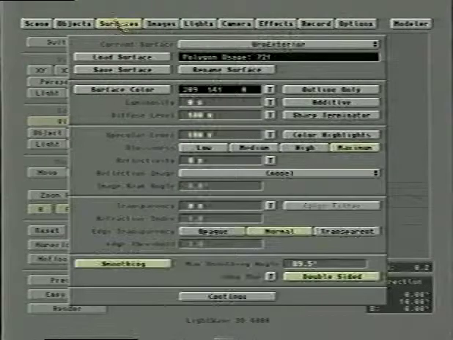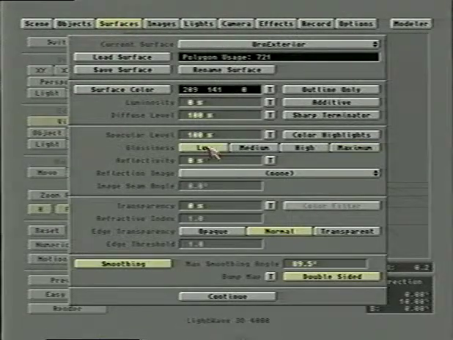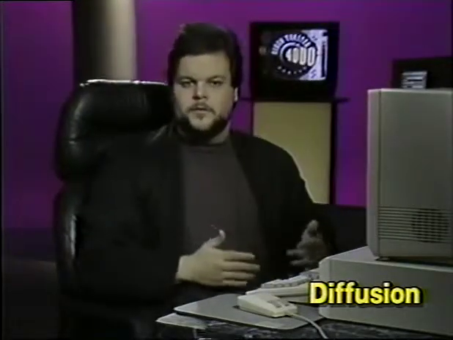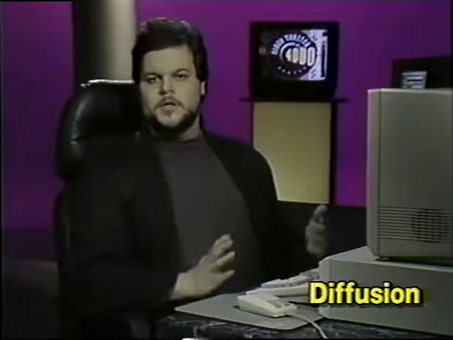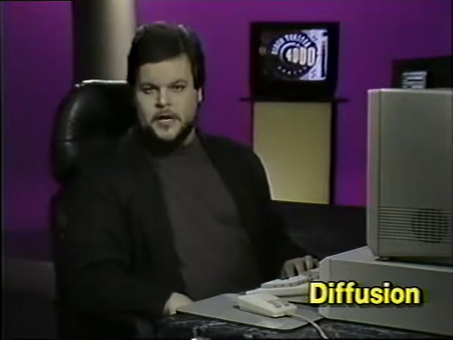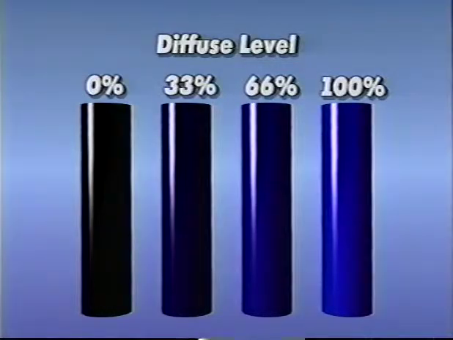All right, now let's change our glossiness to low here, and let's talk about diffuse level. I sort of have an anti-definition for diffusion. Diffusion controls the brightness of areas that aren't shiny. In other words, and you can see this in the picture right now, we are showing different levels of diffusion, and again, it's 0, 33, 66, and 100%. You see at 100% diffusion, you can see all of the color. You can see all of the blue coming out. Whereas at 0% diffusion, the object looks very, very dark. It's black. And you can see how the color diminishes over the different settings here.